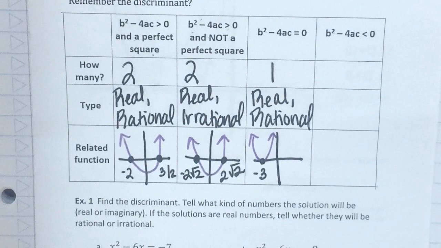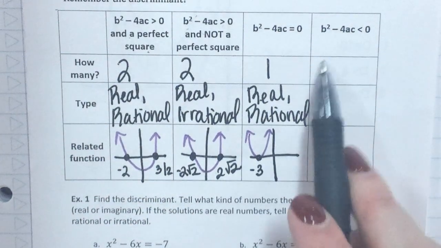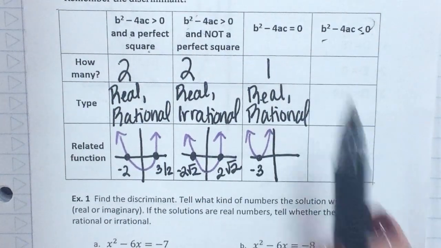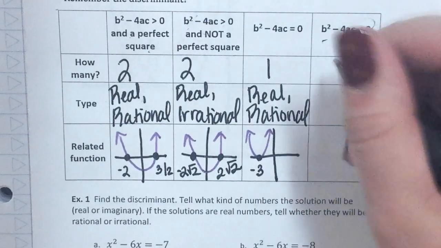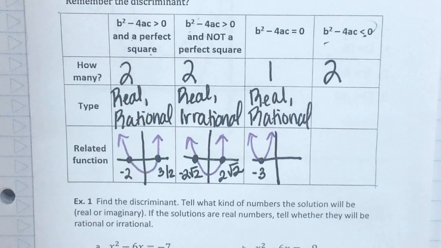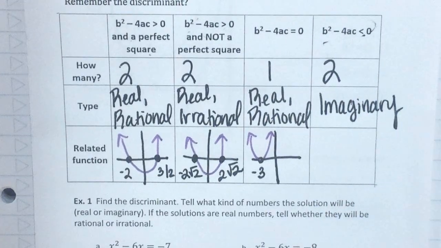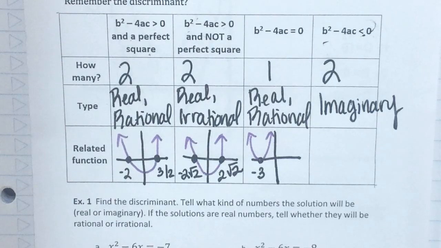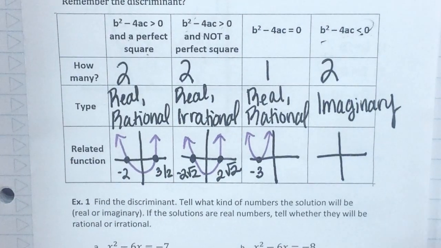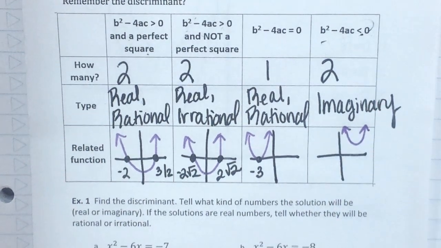Okay? All right. Now we're in the set of complex numbers. Okay? If our discriminant is less than 0, if we're in the complex number system, we're not going to say no solution. There are going to be 2 solutions, but they are not going to be real. They are going to be imaginary, meaning our solutions are going to involve i. Okay? Related function, like what might that look like? Could look like a function like this that does not have a real x-intercept.